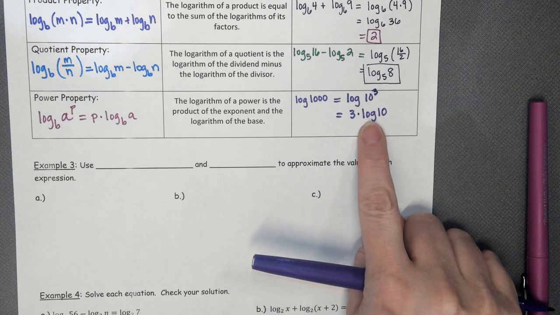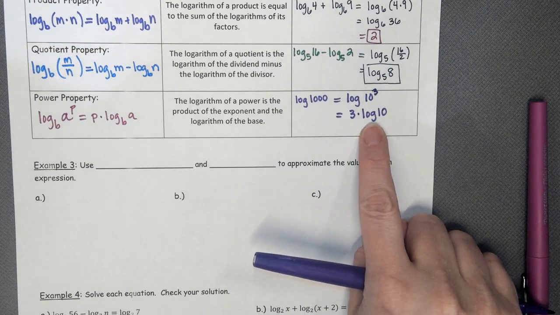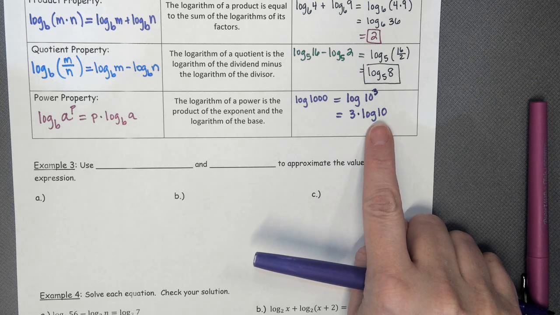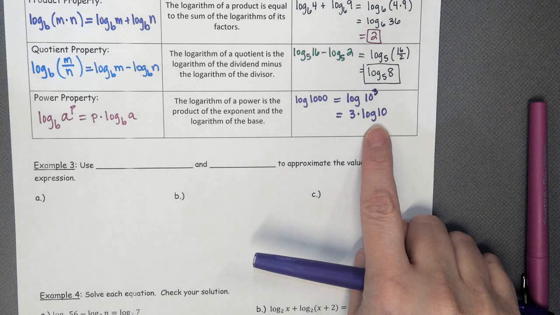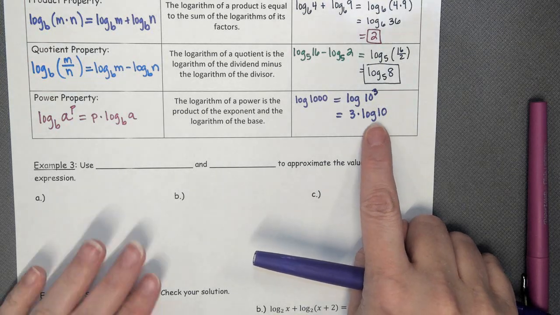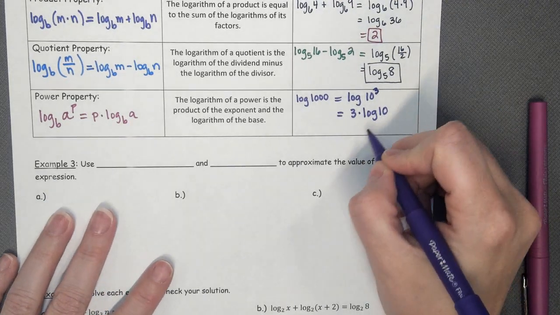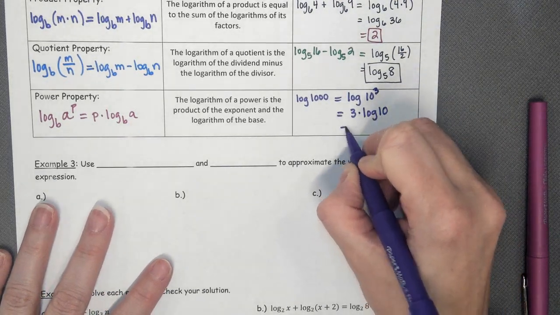Remember, what's the base of this log? 10. If the base is the same as this, what does that equal? Wait, are you saying 10 is the base of the log? Yeah, I'm saying 10 is the base of the log because you can't see it, because it's the common log. So this one, you don't see the base because it's the common log. And if you have the same base as what this is of, which the common log is 10, then what is the solution for log of 10?